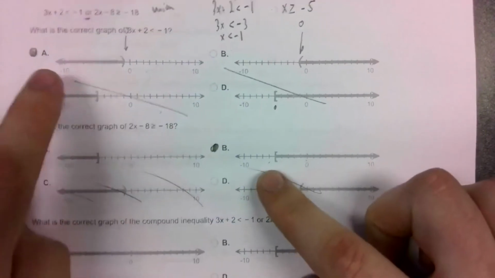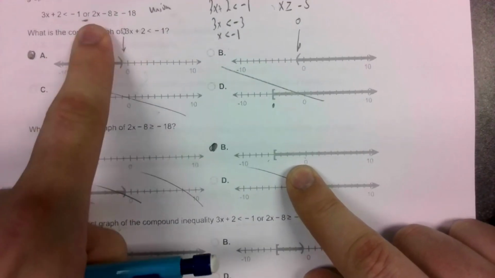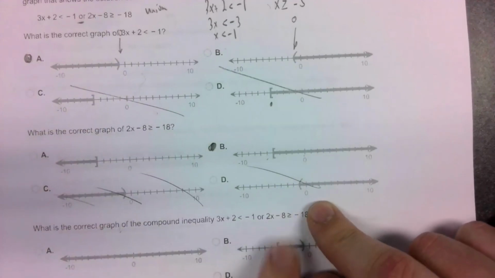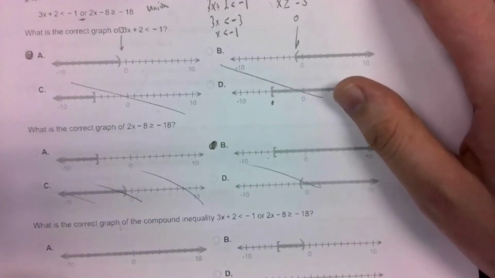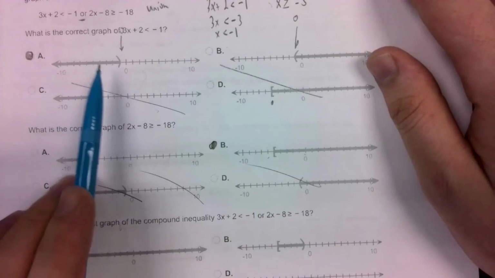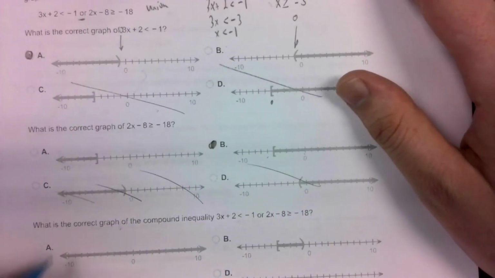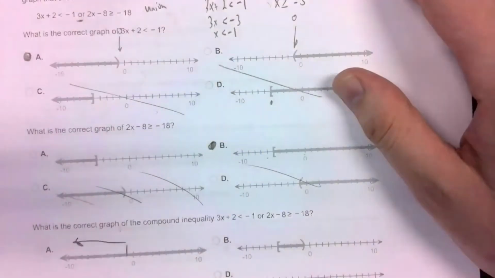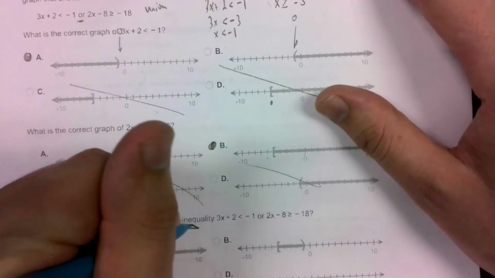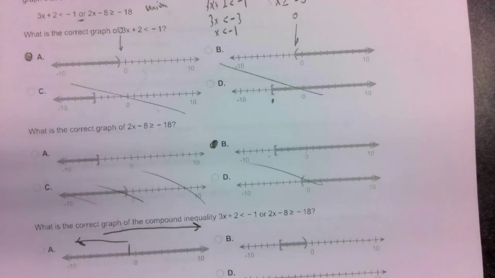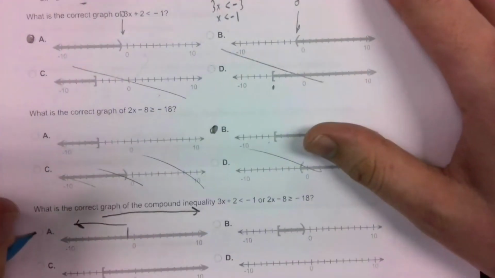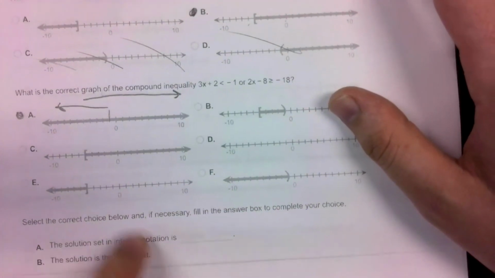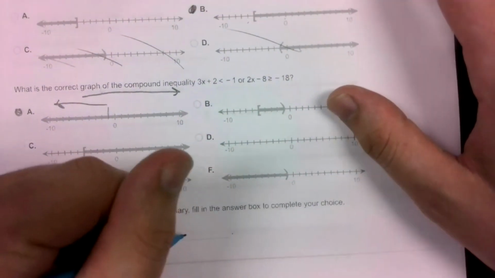Now that I see these are my two graphs, and I know that it's an OR, I can just combine them. And if I combine them, it looks like, let's see, well, it goes from negative 1 down, right? So if I look at the graph, it's probably somewhere around here. It goes that way. And then the other one's negative 5 and goes up, right? So that'll cover the whole graph. So it should be letter A. So my solution set in words, in interval notation, it goes from negative infinity to positive infinity.